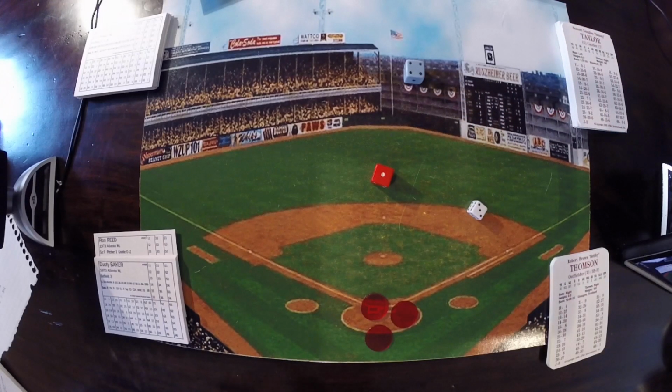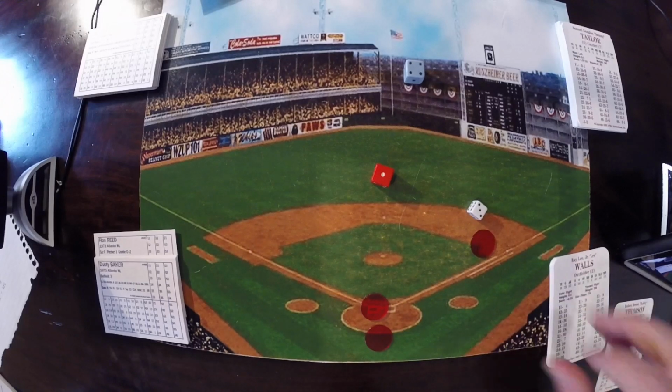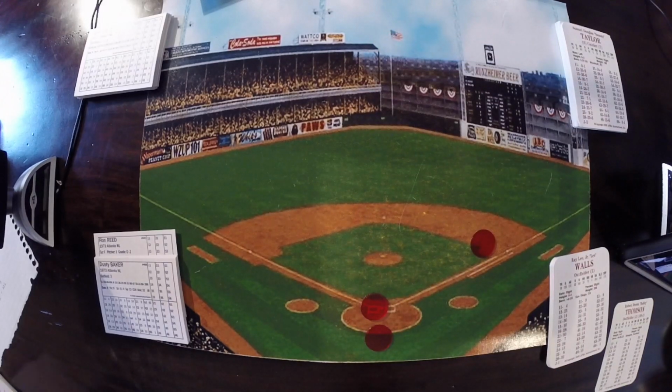Thompson 1 for 3, single in the 6th. And Ron Reed also has very good control. But he does walk the first batter, Bobby Thompson, ball 4. That brings up Lee Walls, with the tying run on first.